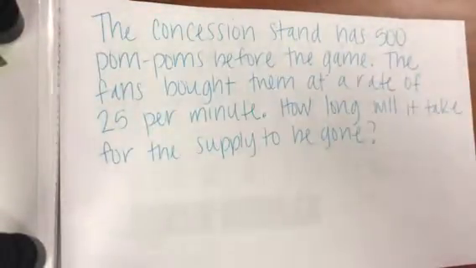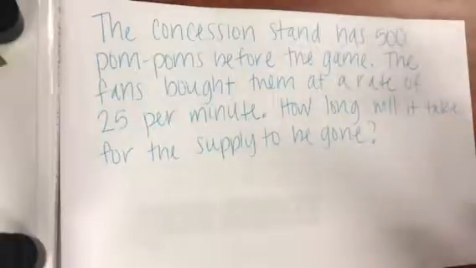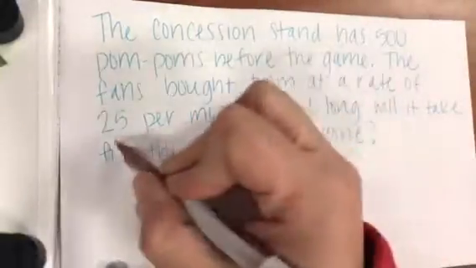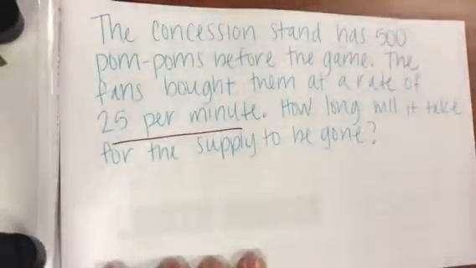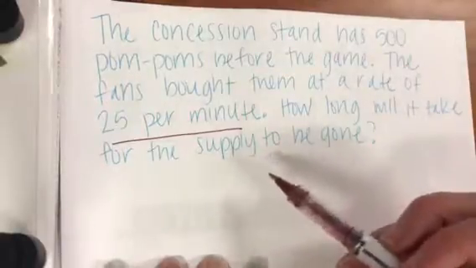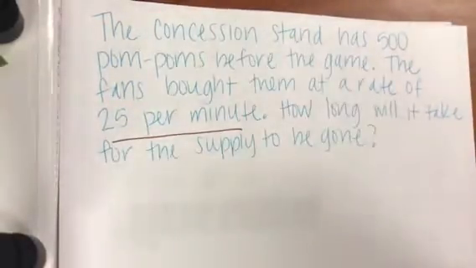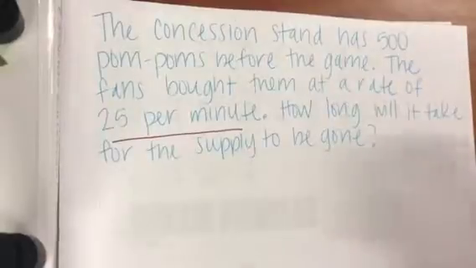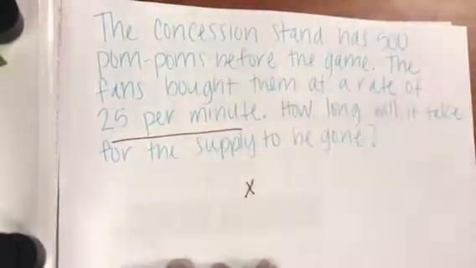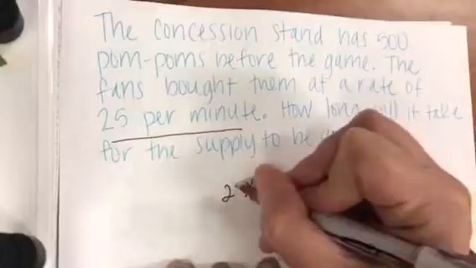The concession stand has 500 pom-poms before the game. The fans bought them at a rate of 25 per minute. How long will it take for the supply to be gone? So what is our independent variable? It's the minutes. And what do we know about the minutes? That it's 25 per minute? 25 per minute, yeah. So it's 25 pom-poms per minute. For every minute, it's going to be 25 pom-poms. Our minutes is x, and we know that 25 times each minute.